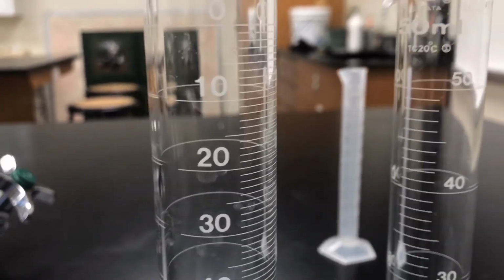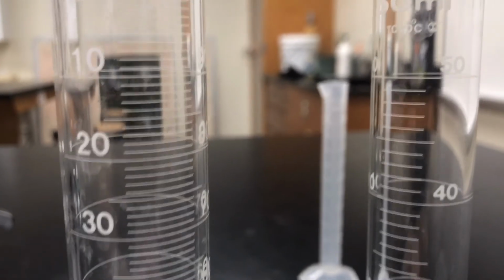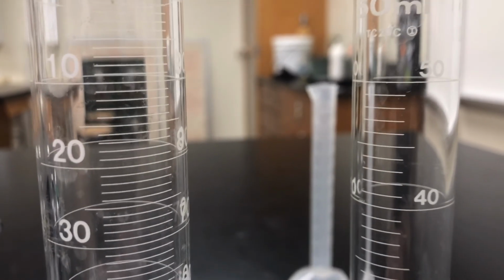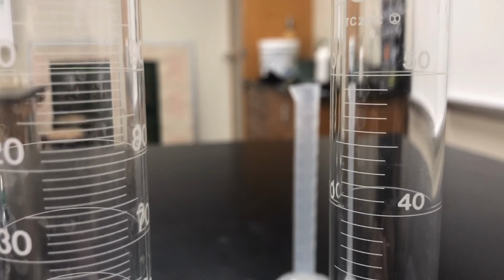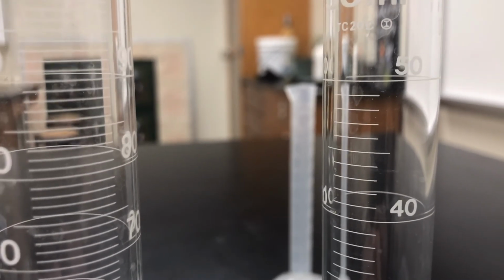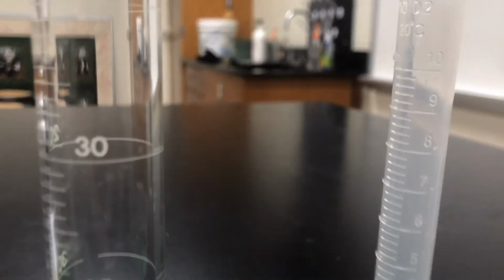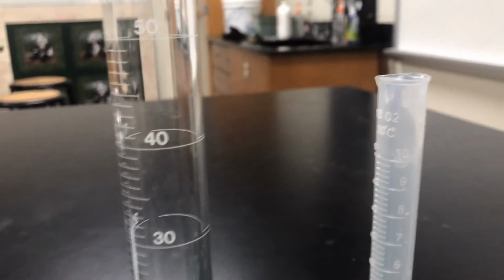You still have the same 1 milliliter graduations, but these are a little further apart. So that's probably going to allow us, with our eyes and our ability, to make a little bit better assumption on the closeness of our measurement. Now, why wouldn't we want to use the 10 milliliter? Well, the 10 milliliter would obviously give us a lot closer graduations, but we've got a problem.